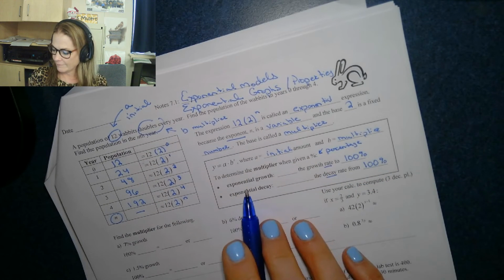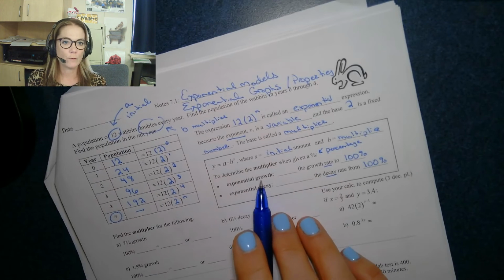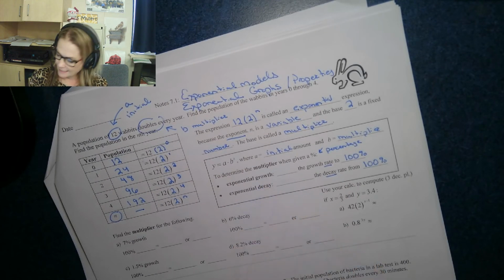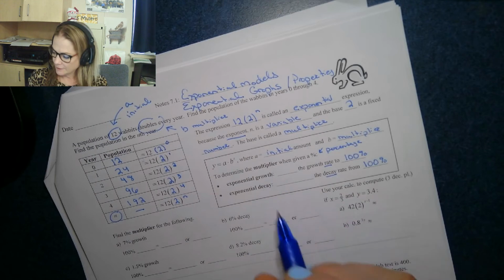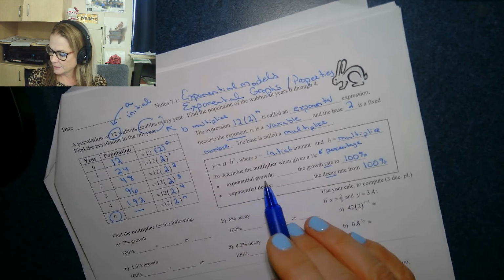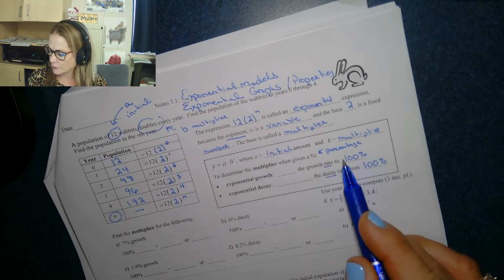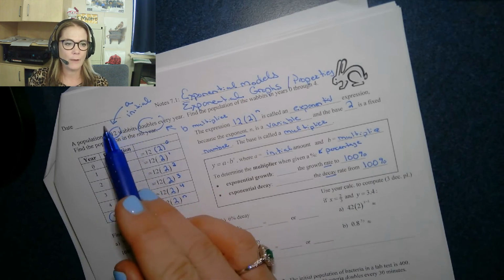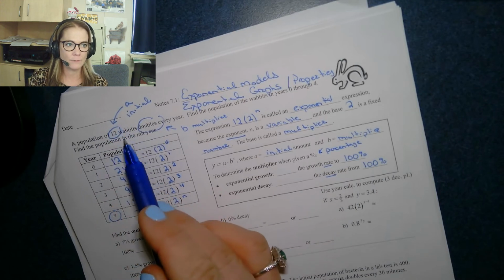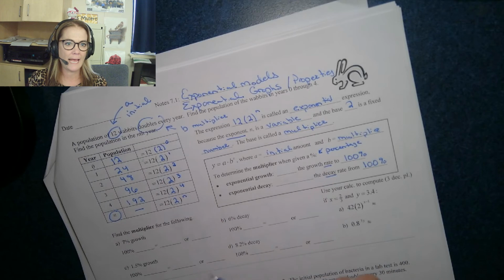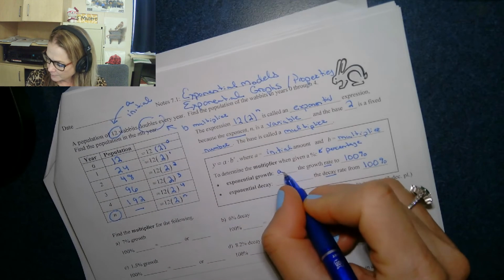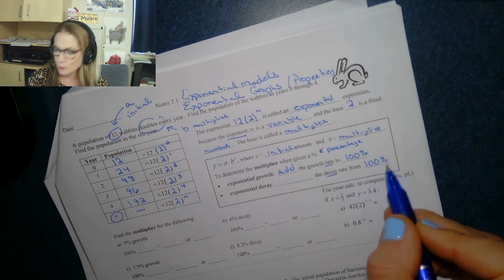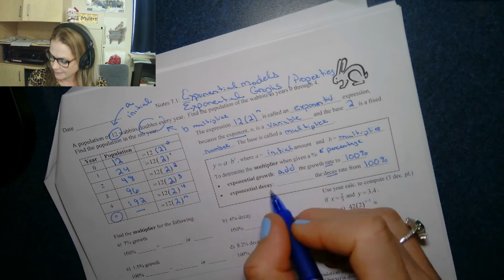Okay, so if you have exponential growth, if you're growing 5% a year, you're going to take that percentage and add it. So if the rabbits are growing, keep 100% of those, and then you're going to add in that growth rate. So with exponential growth, you add it in, and with exponential decay, you're losing part of the 100%, so you subtract.